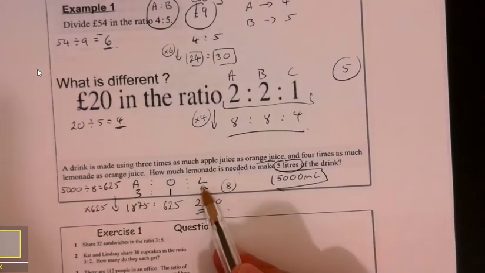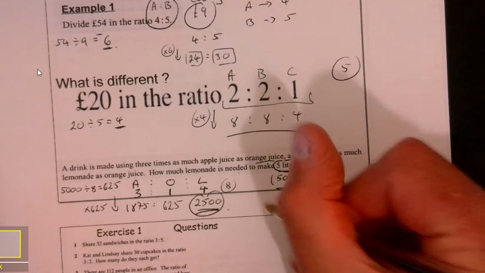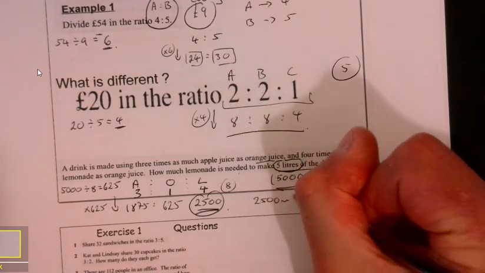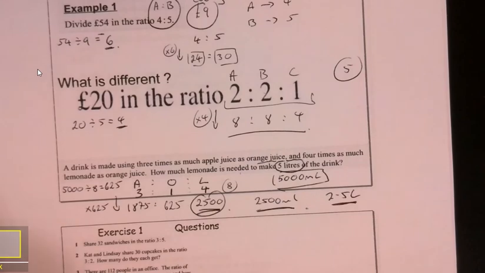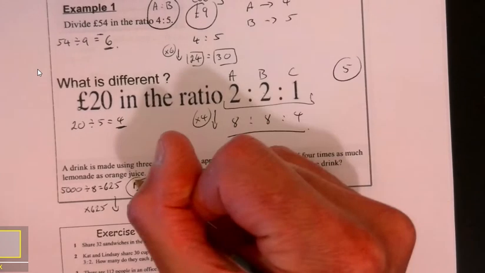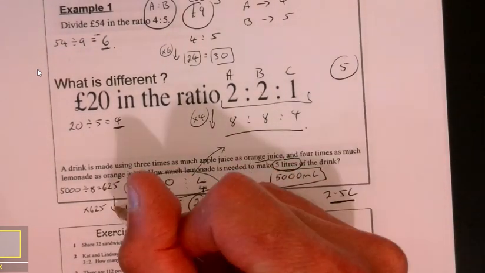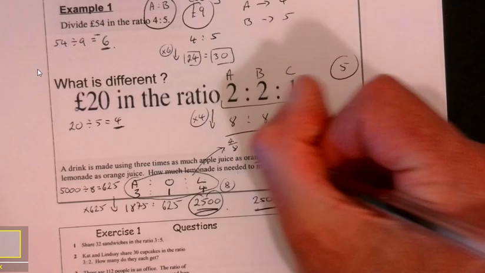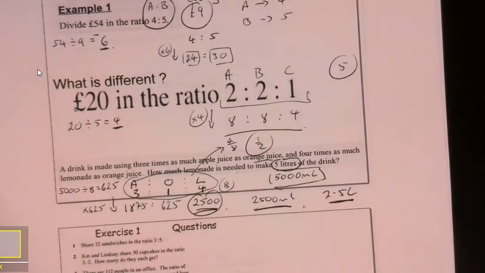What fraction's lemonade? Now quite often when you get through a question like this, so that's 2,500 milliliters, or 2.5 litres. Okay? Now what I could have spotted here, look at this. What fraction is lemonade? Now remember in a previous lesson we were talking about fractions. What fraction is lemonade? 4 out of 8, which is a half. A half of the 5 litres, which is 2.5 litres.